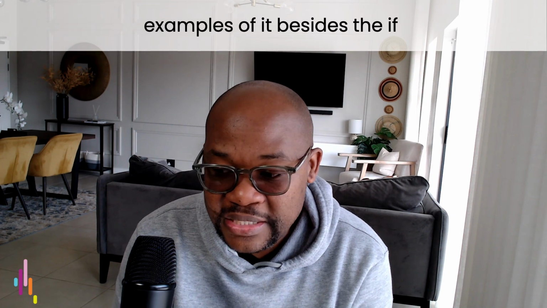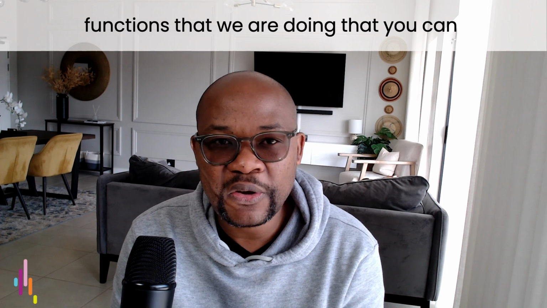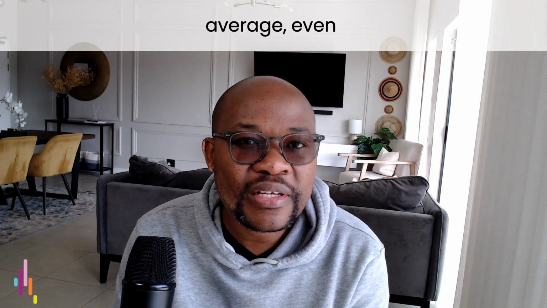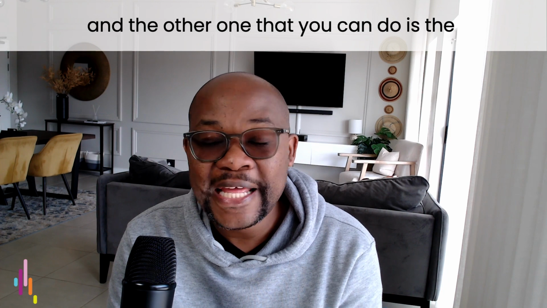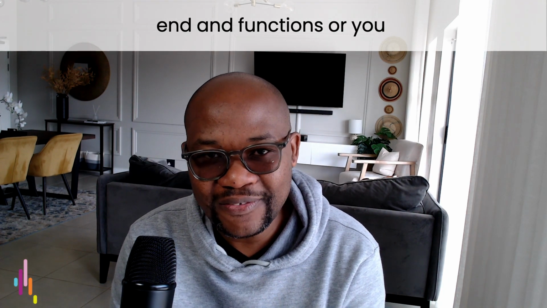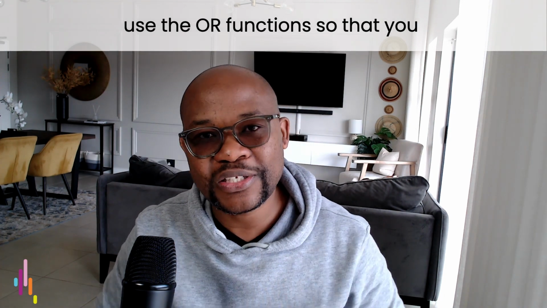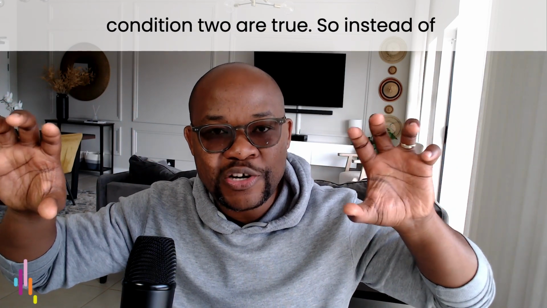So examples of it, besides the IF functions that we are doing, that you can combine with sum, average, even LEFT, or whatever, if there's a condition. The other one that you can use is the AND function, or you use the OR function, so that you can say when condition 1 and condition 2 are true.